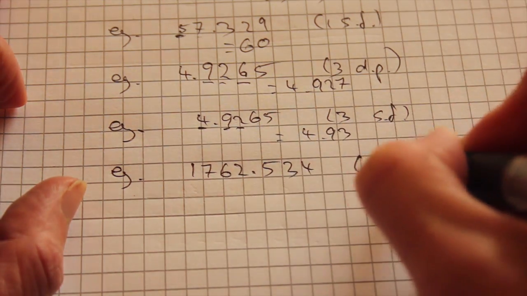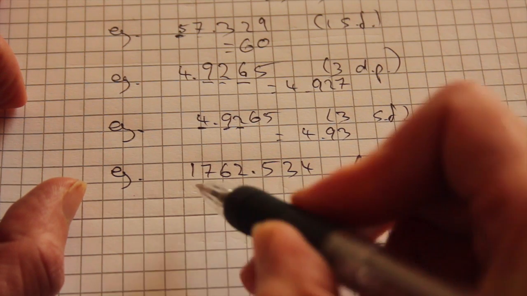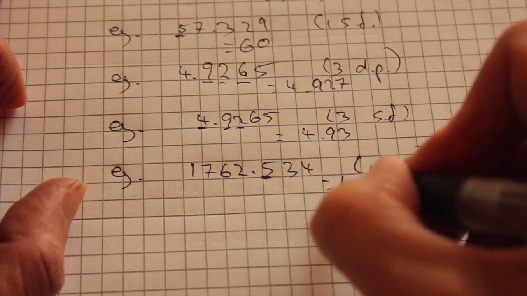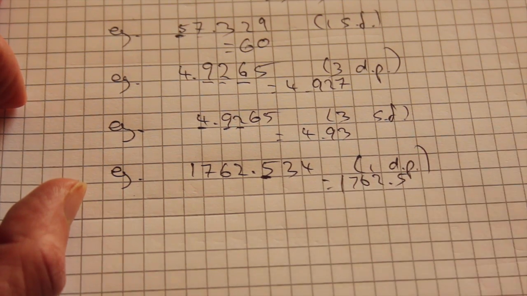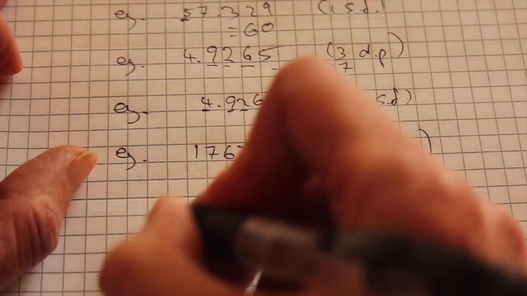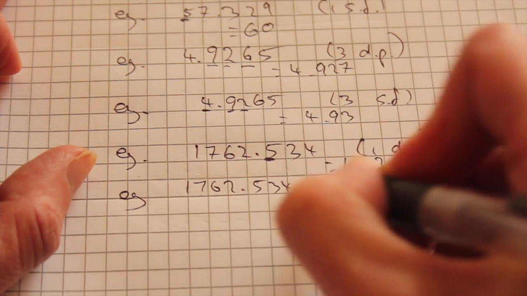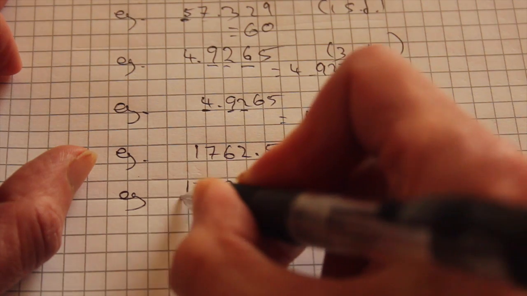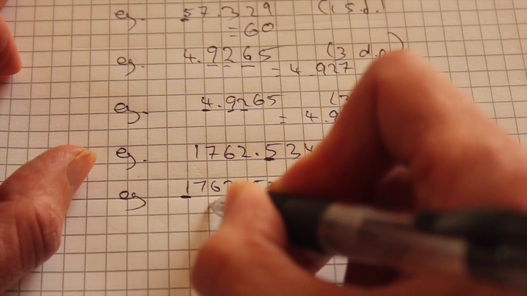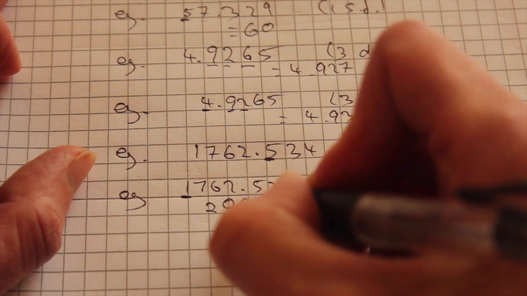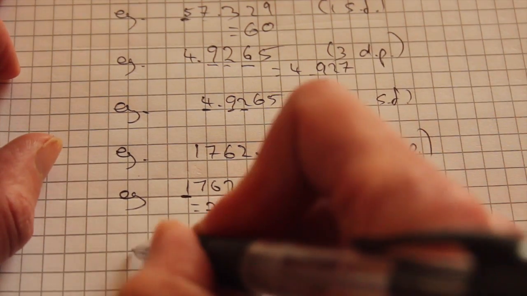And we'll do some of the larger numbers. 1762.534. And if I want one decimal place, you start counting there. 3 doesn't change it. 1762.5. If I wanted the same figure to one significant figure, you start counting at the beginning. The 7 changes that up 1. You've got 3 gaps before your decimal point. Fill them in with zeros.